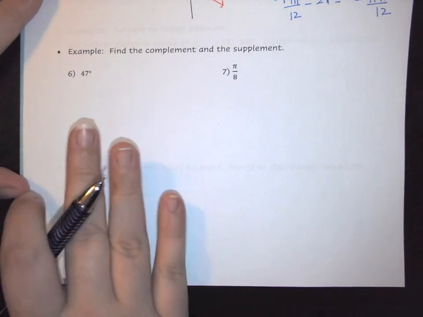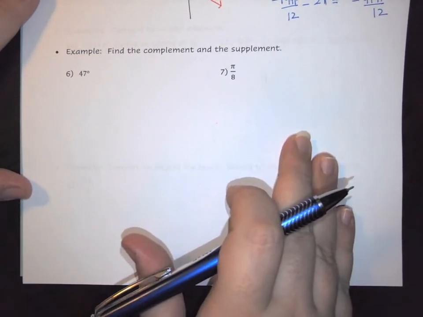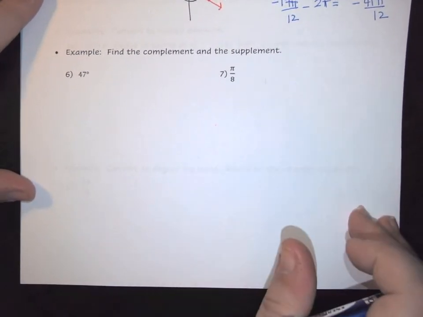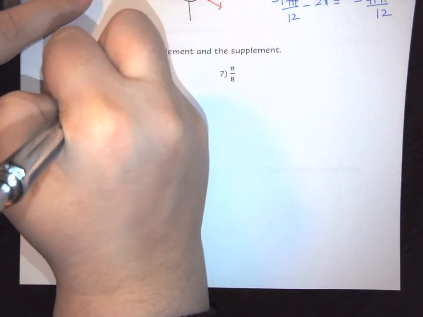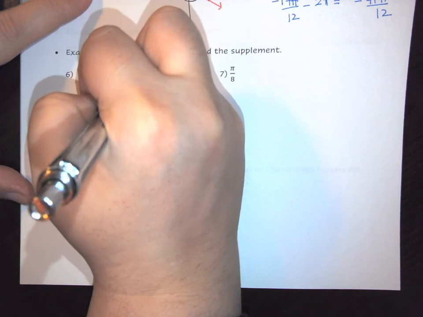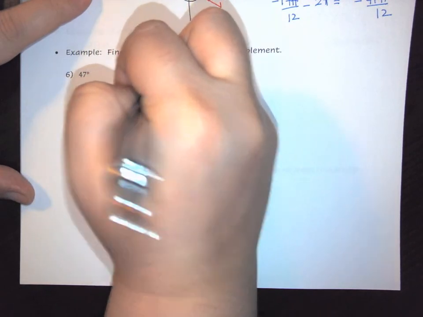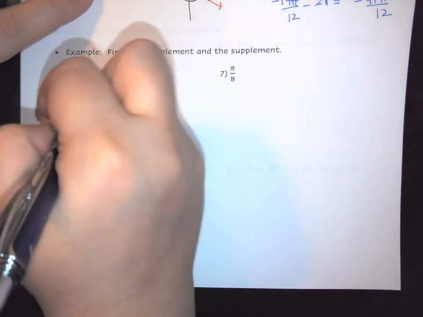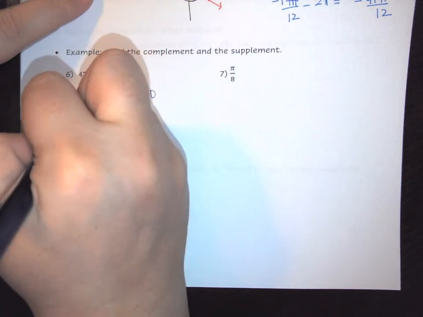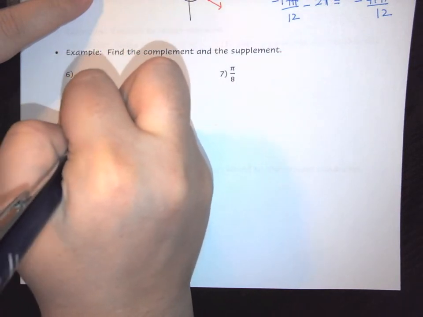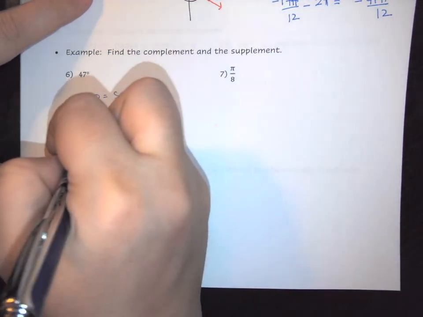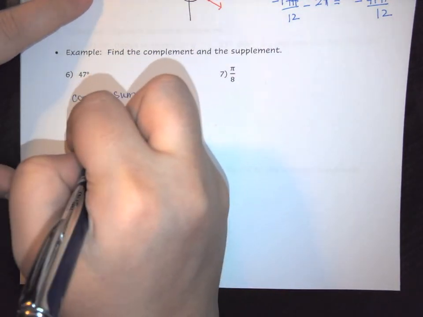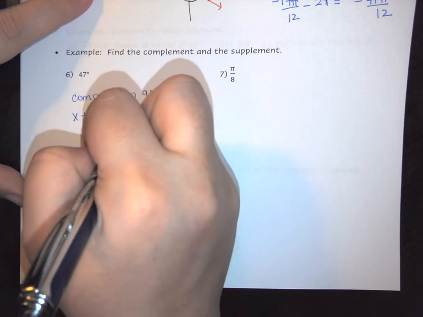Now we can also find the degree and the radian, complement and supplement angles by using the definition. So remember, when we're talking about complement, we are talking about summing to 90. So essentially what we do is we are looking at x plus your 47 degrees has to give you 90 degrees as a result. Therefore, your measure has to be 43 degrees.